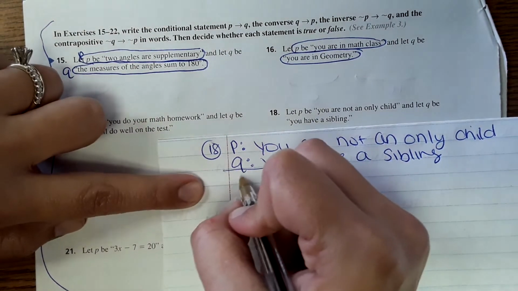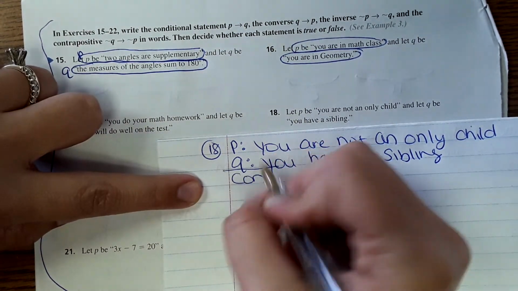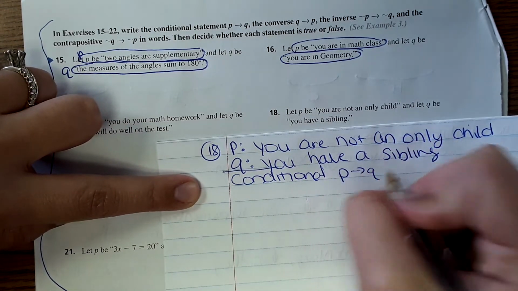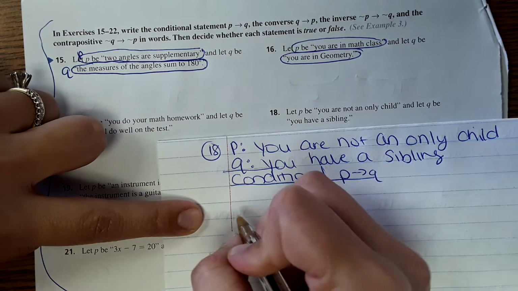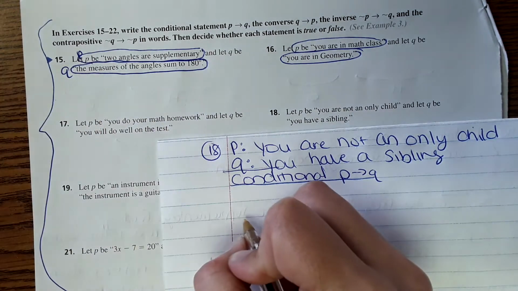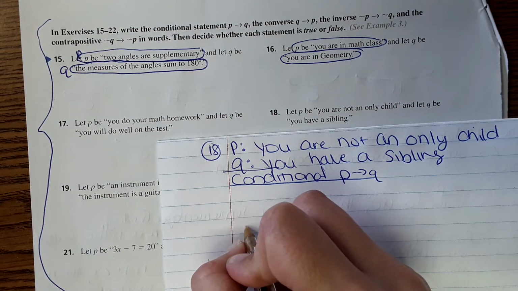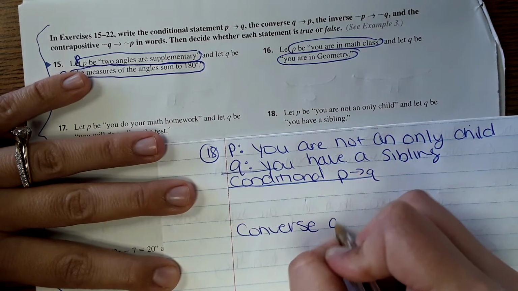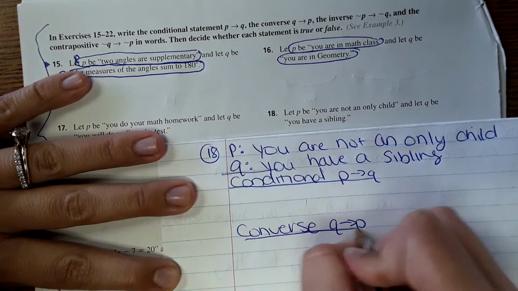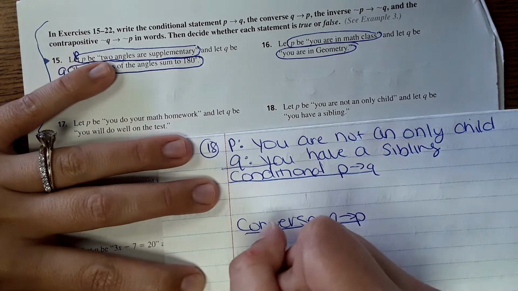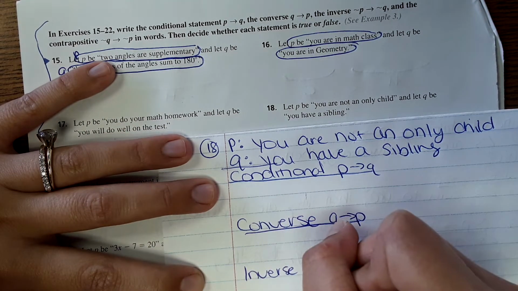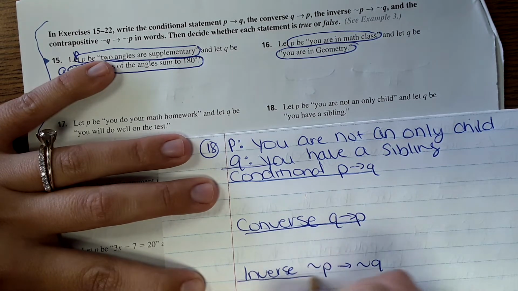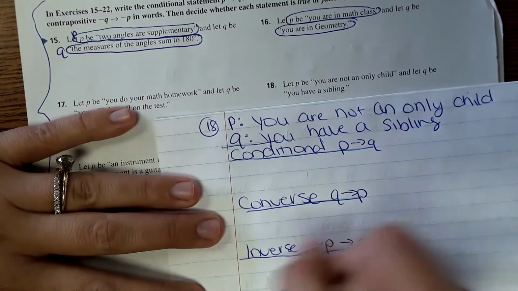So we're going to do the conditional, which is P then Q, the converse, Q then P, inverse, which is not P and not Q, and contrapositive.